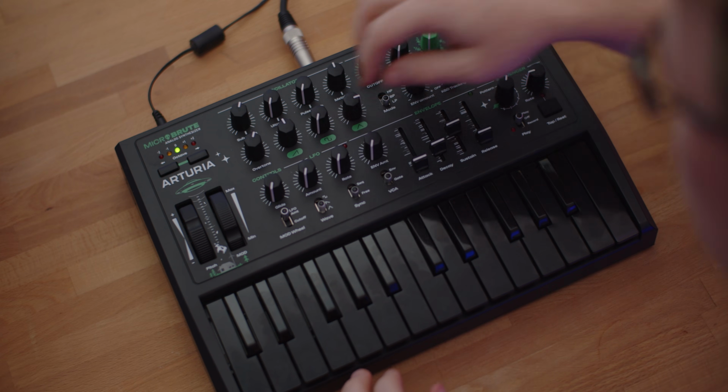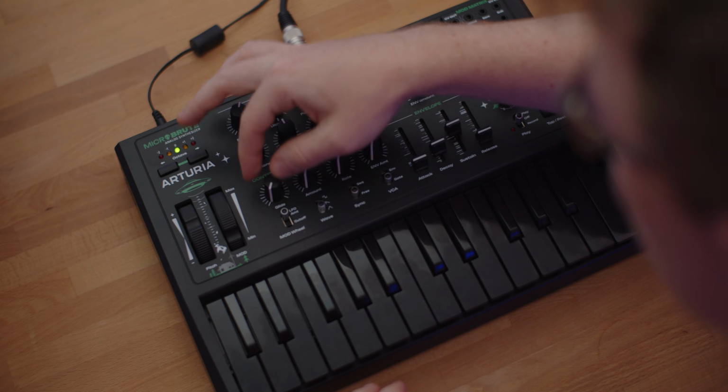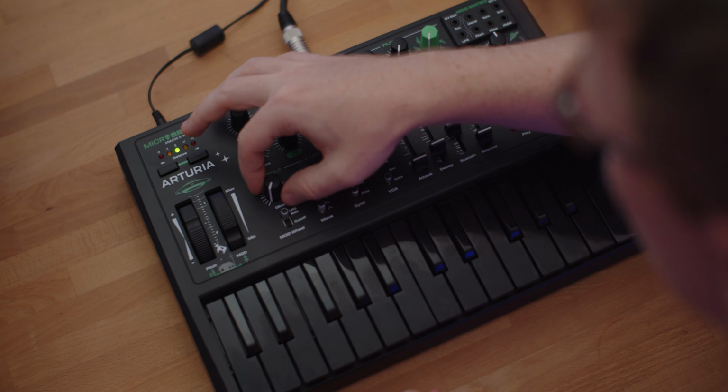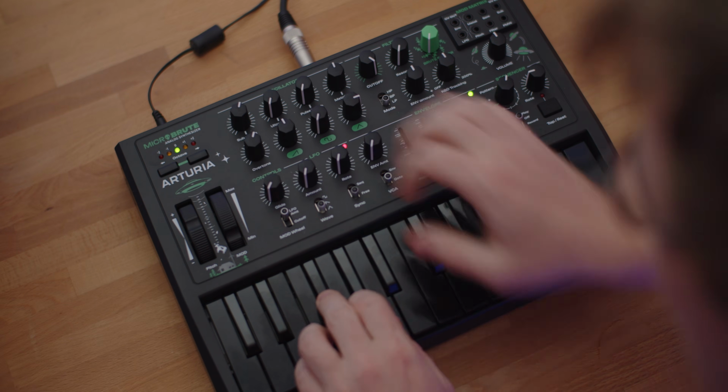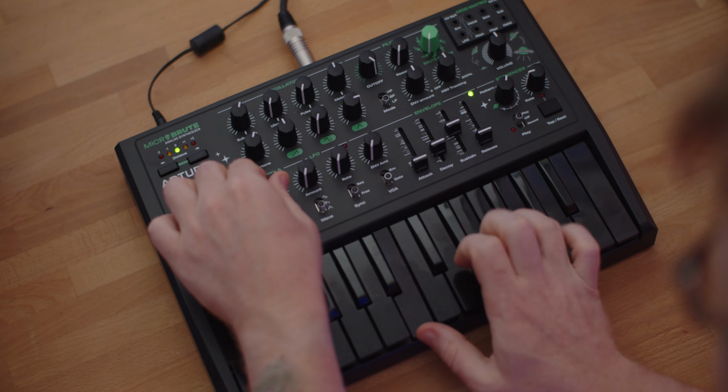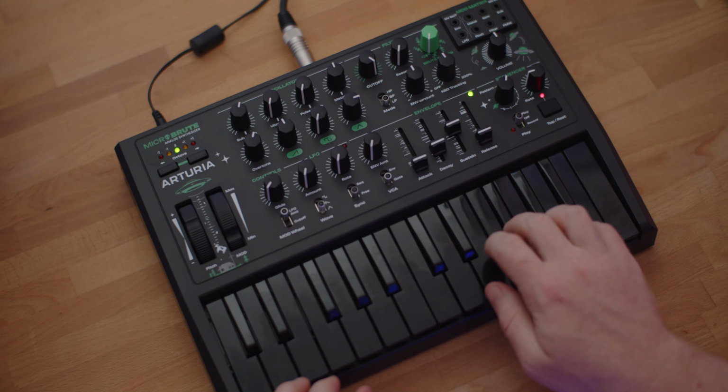Now before we go any further, I'm going to take the glide, which is for me almost a must-have with lead sounds. Try and find the sweet spot there.